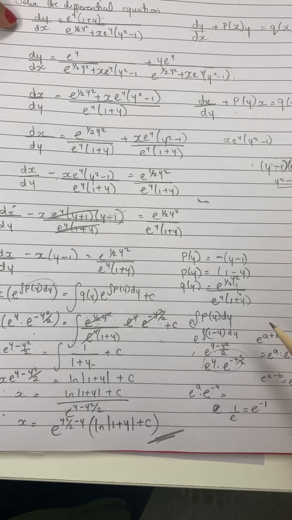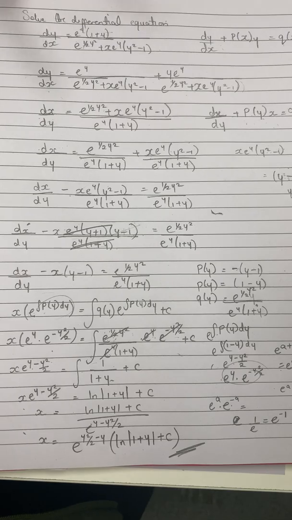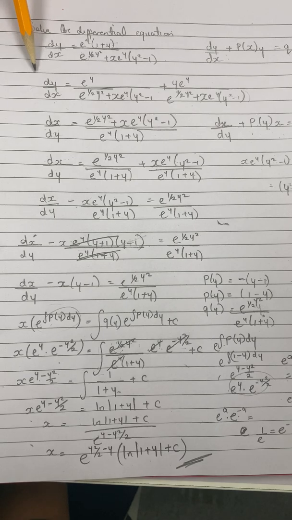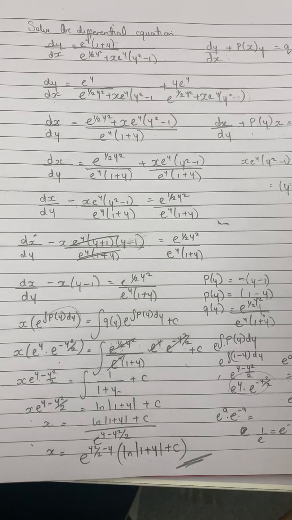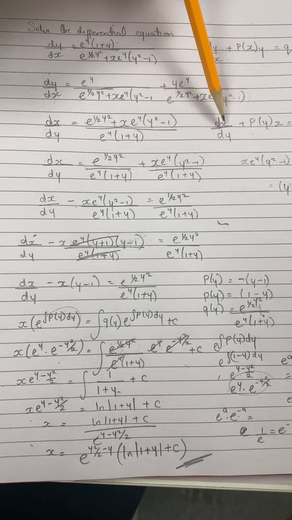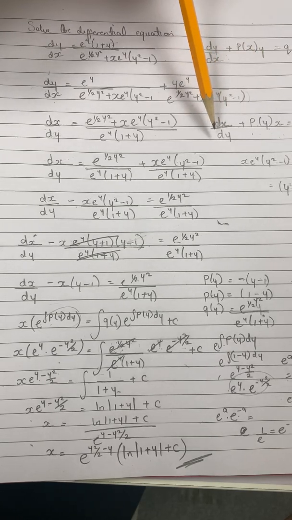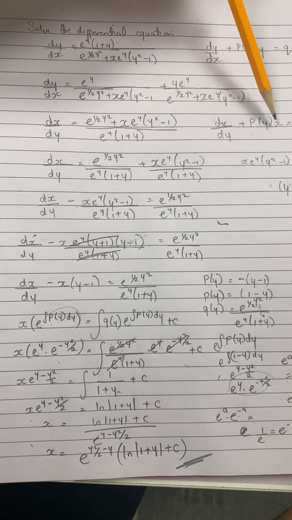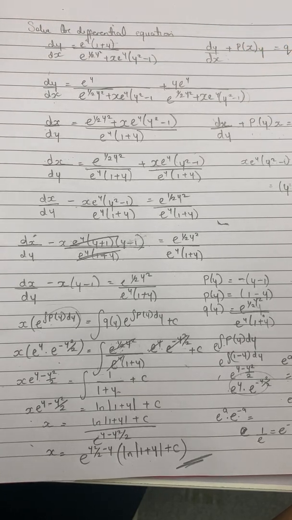With dy over dx, we see that we couldn't find a solution. So what we did was we inverted the differential equation, making x the dependent variable and y the independent variable, and solving the differential equation in this form: dx divided by dy plus p of y times x is equal to q of y.